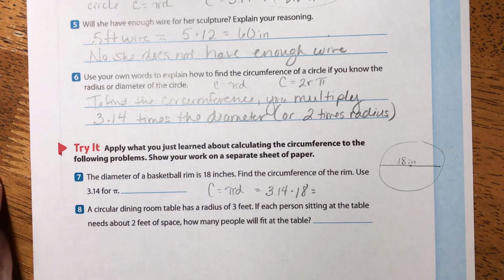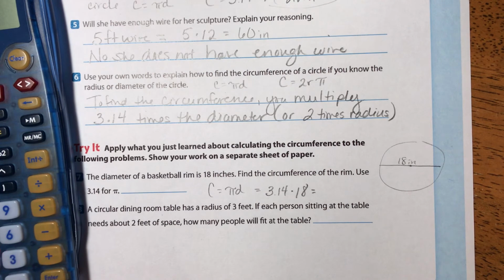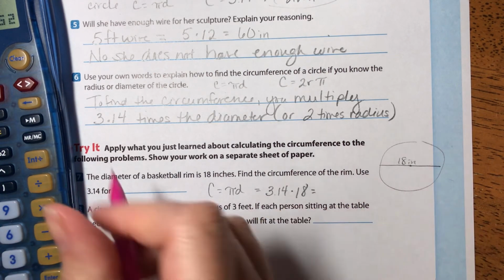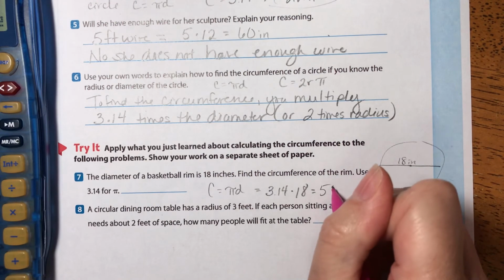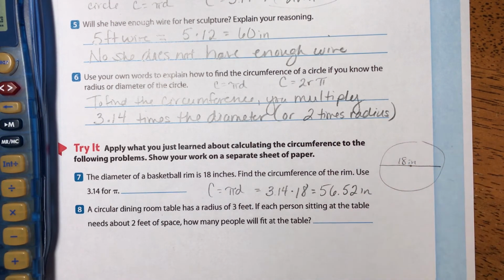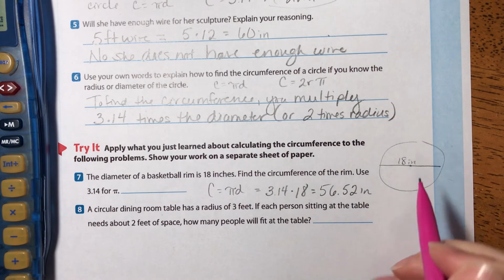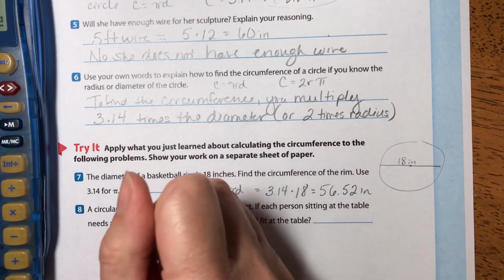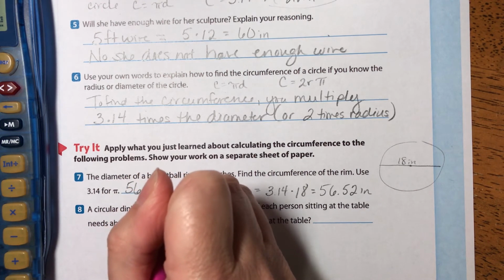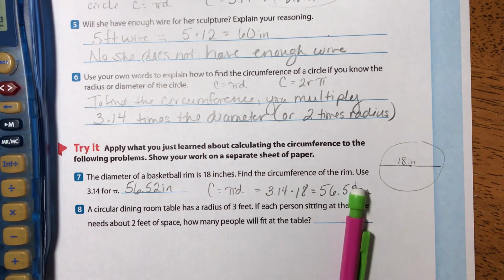So on my calculator, 3.14 times 18 equals, I have 56 and 52 hundredths inches, inches, right? Circumference is a straight line. So 56 and 52 hundredths inches.